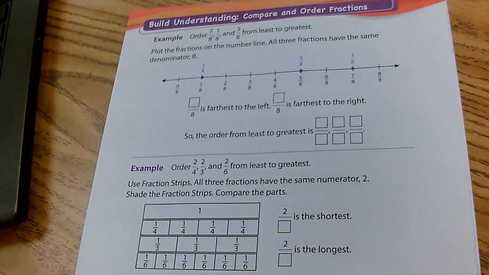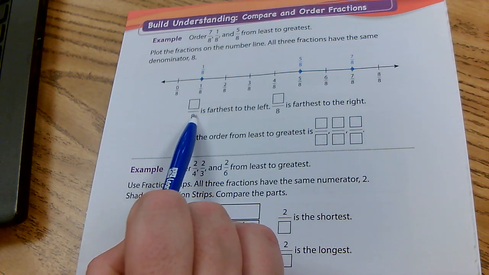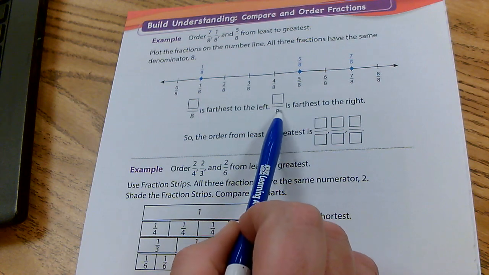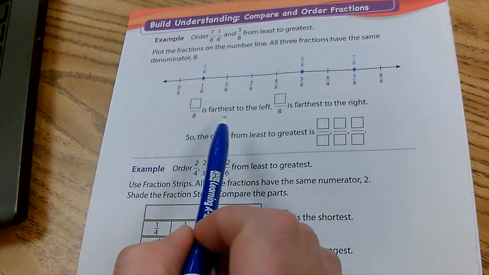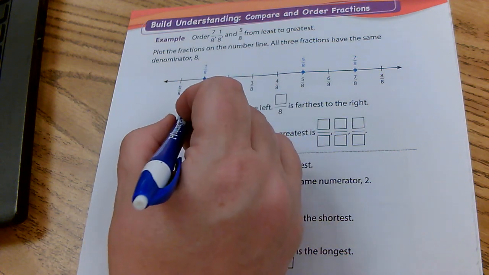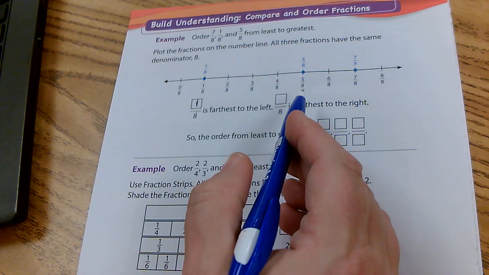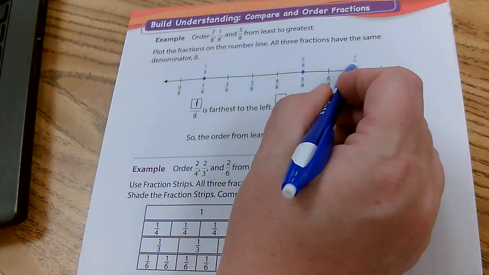So here I have 7/8, 1/8, and 5/8. Again, I'm going to look here. It says blank is furthest to the left and blank is furthest to the right, okay? So what number would be furthest to the left? That would be our smallest one, which would be 1/8, the farthest to the left. And the farthest to the right would be my 7/8.